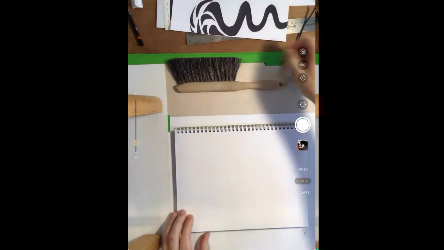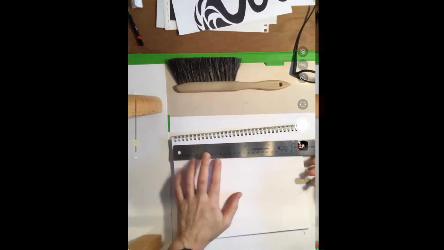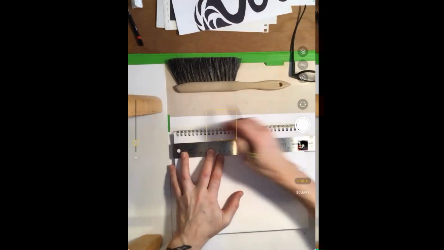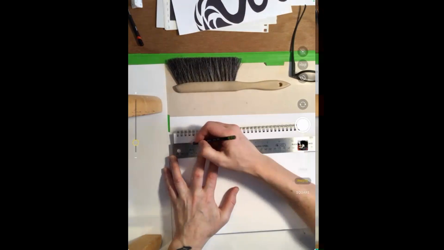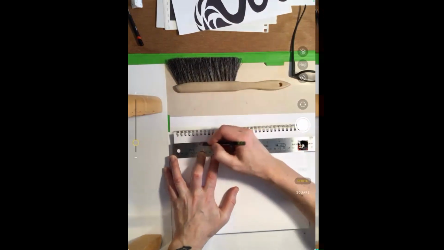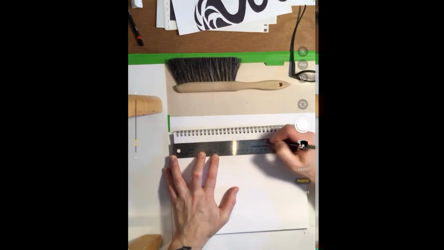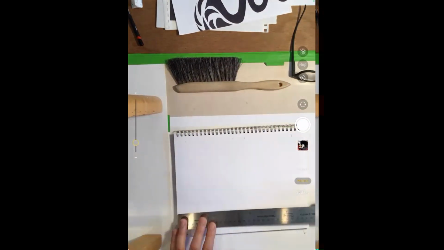All right, so if you measure this out, let's see, that's 11. I'll do... Ta-da.